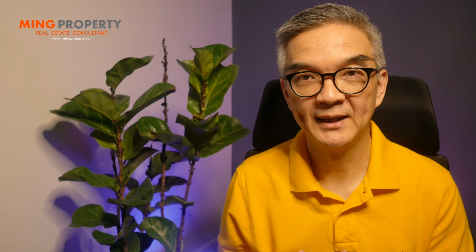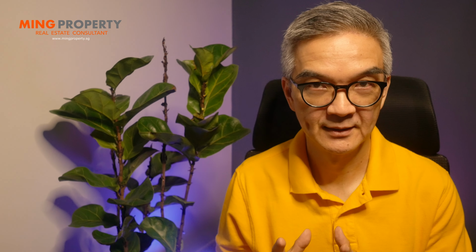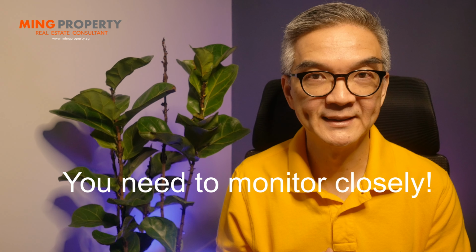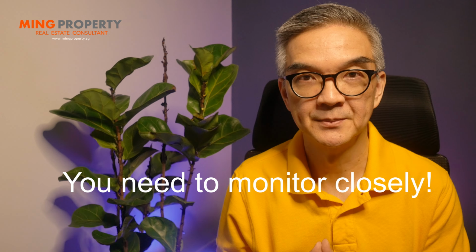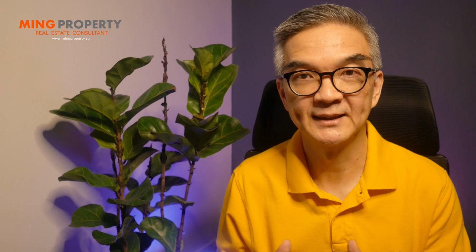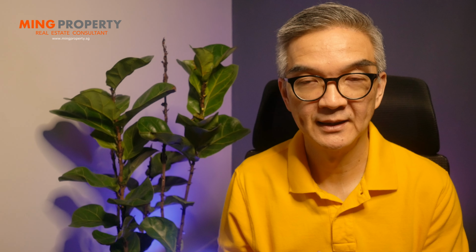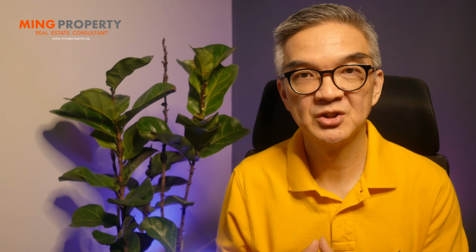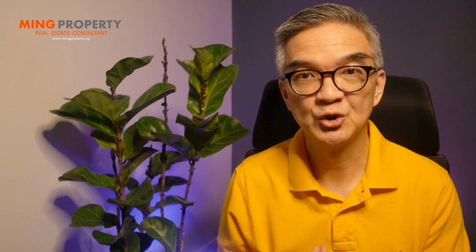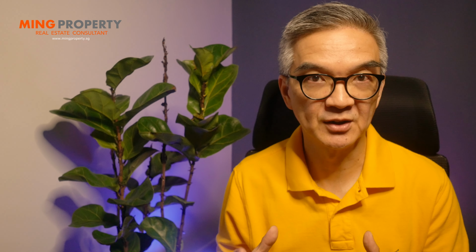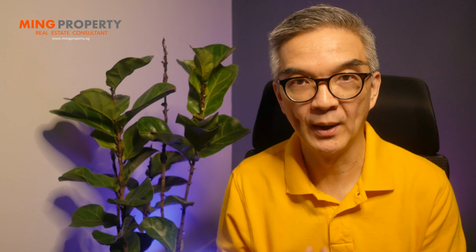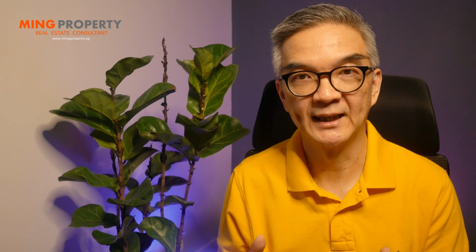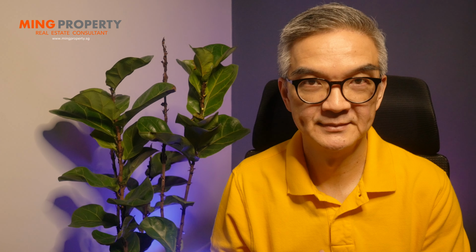Knowing all these timelines are important, but monitoring them on a regular basis is equally important. As the buying and selling processes involves many different parties, sometimes they can be overlooked. As property agent representing your client, you should monitor and have a checklist of what needs to be done and by when. Check off the items as soon as it is done.